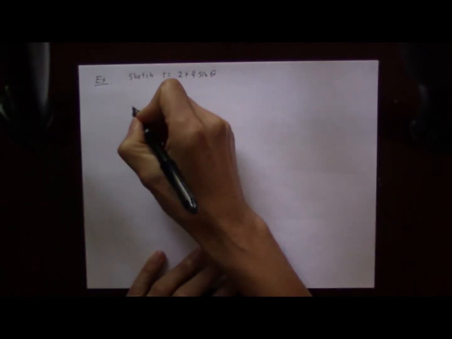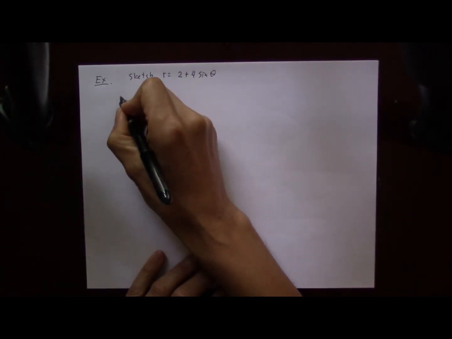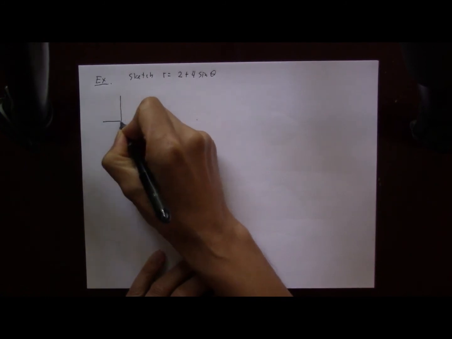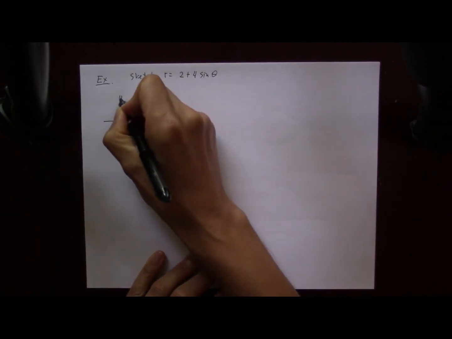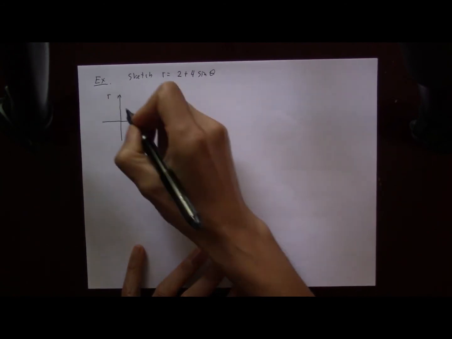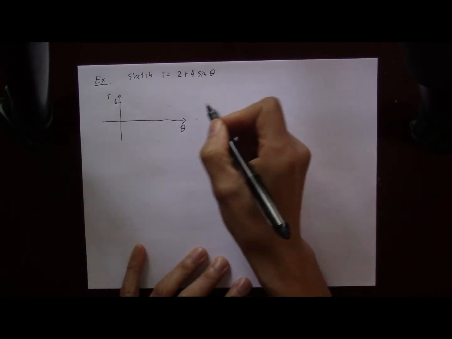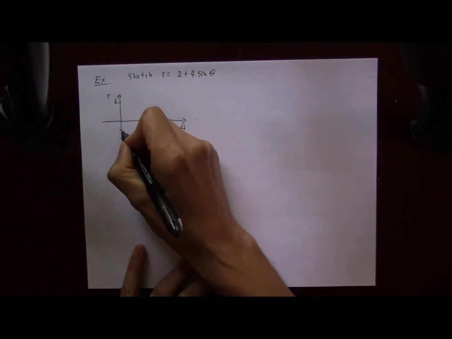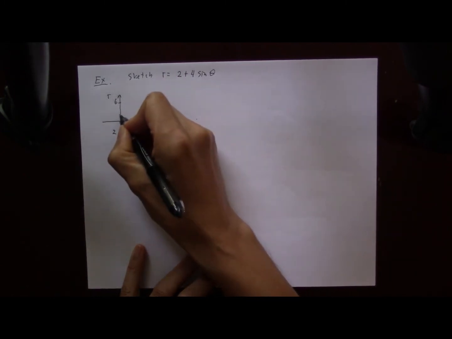One more curve to sketch, r equals 2 plus 4 sine theta. So as usual, we start with the r theta plane. 2 plus 4 is 6. 2 minus 4 is minus 2. The average is 2.